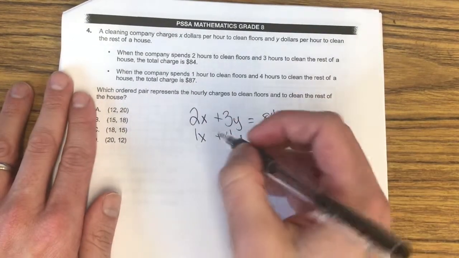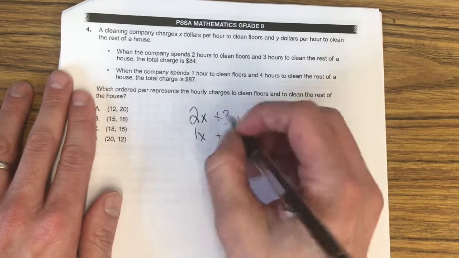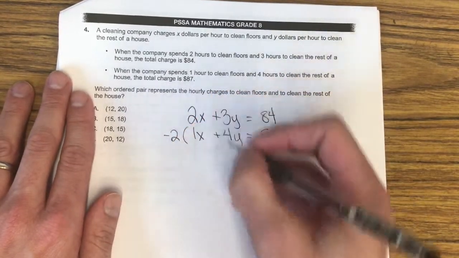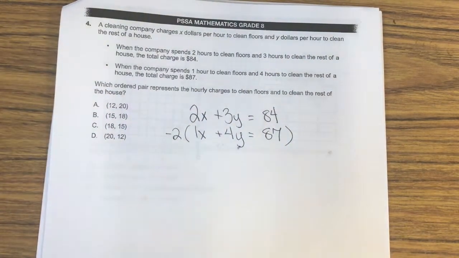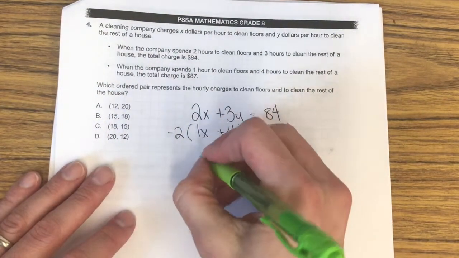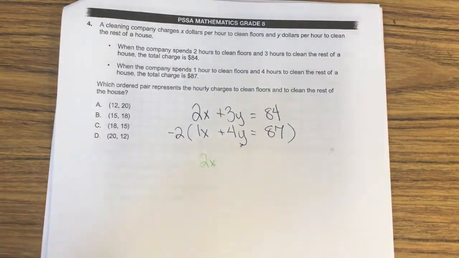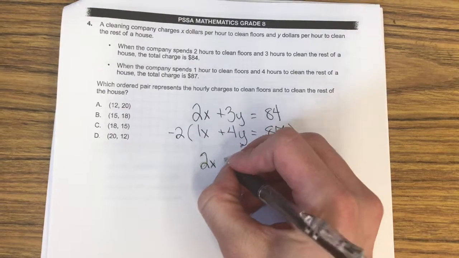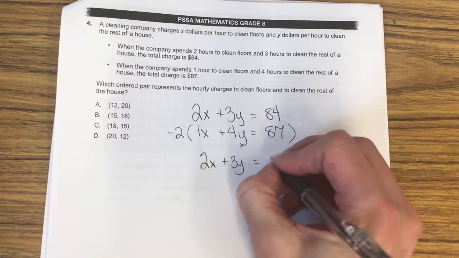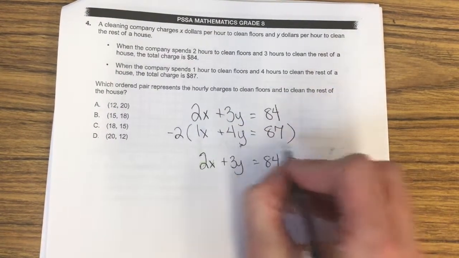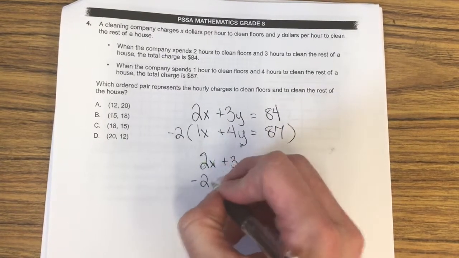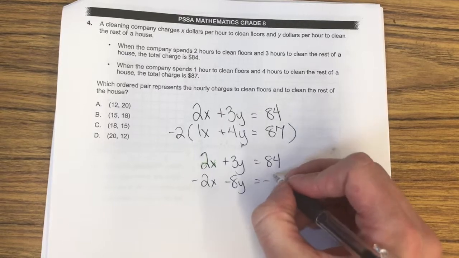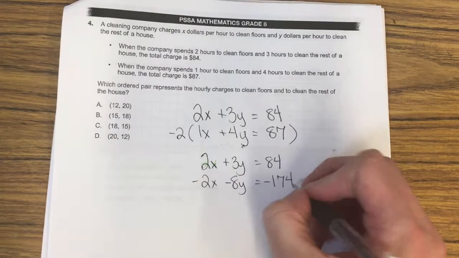What I'm going to do is elimination. I like elimination because everything's lined up, and all I have to do is multiply this bottom equation by negative 2. So I'm going to keep the top equation as 2x plus 3y equals 84. The bottom turns into negative 2x minus 8y equals negative 174.